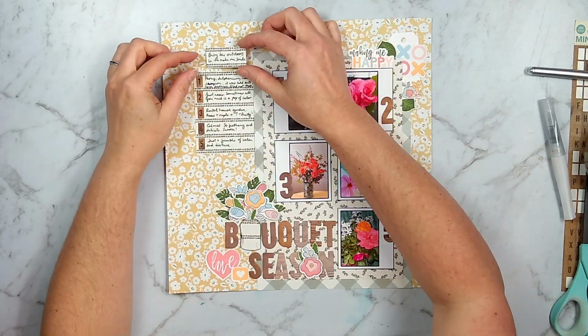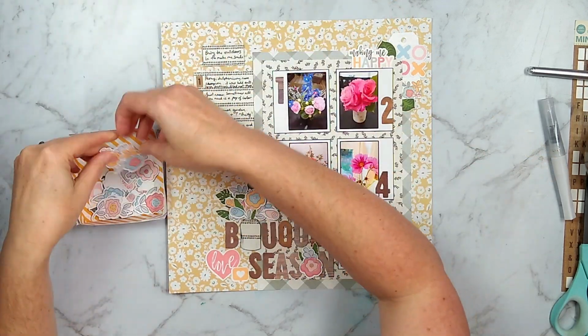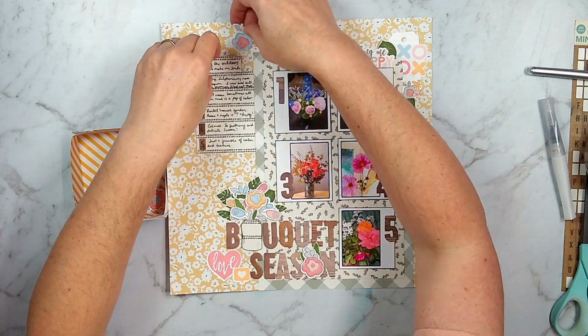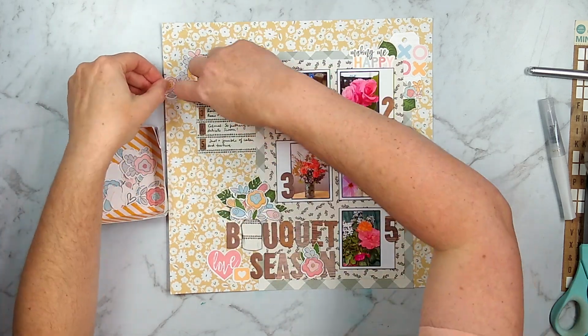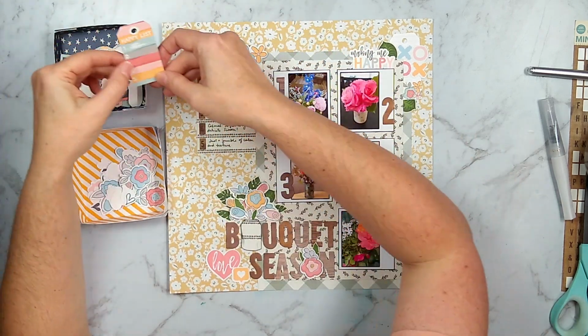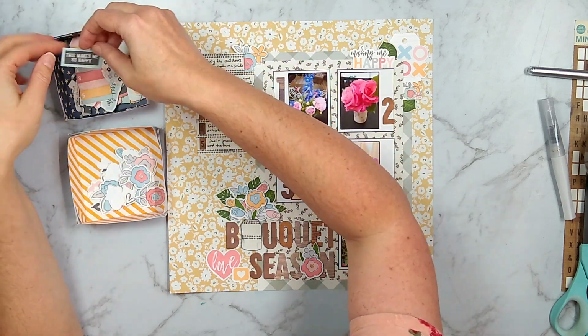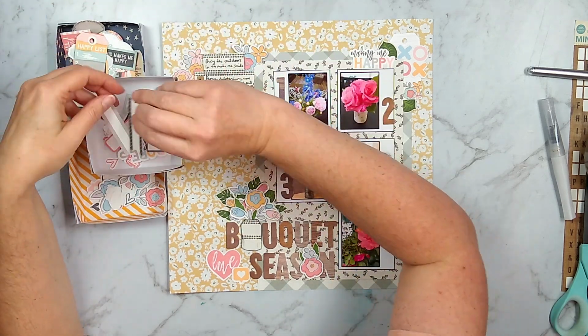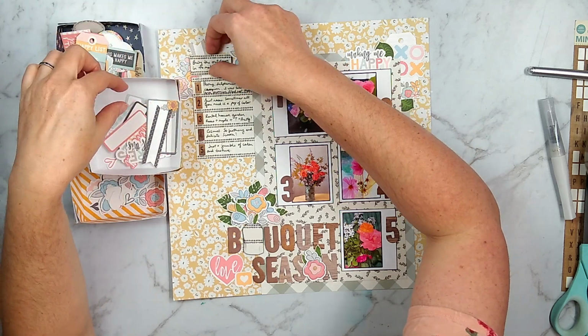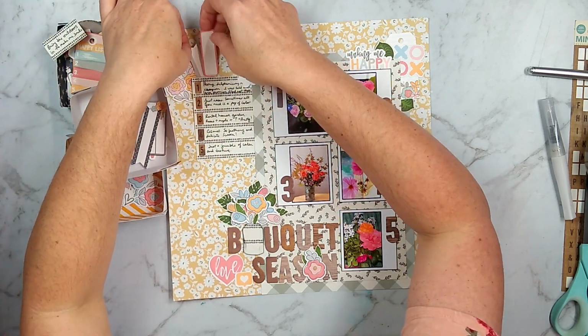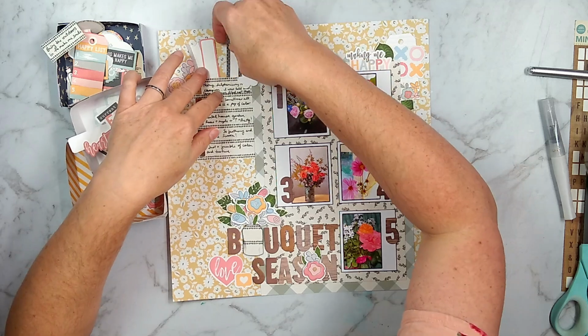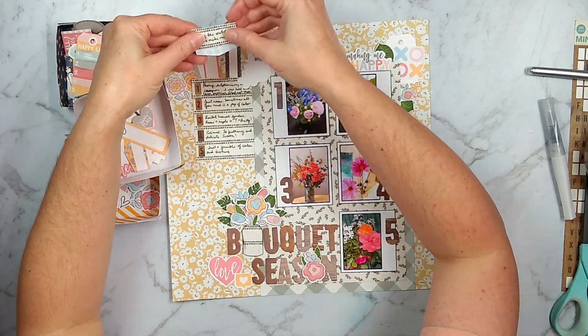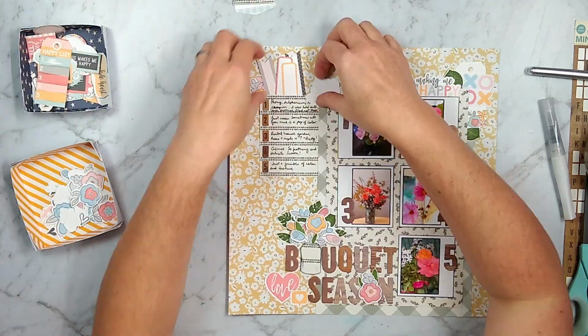Okay, with my journaling done, I decided that I needed some words to kind of tie everything together. So I created that little piece that talks about bringing the outdoors inside and how it makes me happy. And I'm going to add that to the top of my journaling. It needs a little more emphasis though. And so I decided to pull out more of these pieces from these die cuts and give it a little bit more dimension and emphasis.